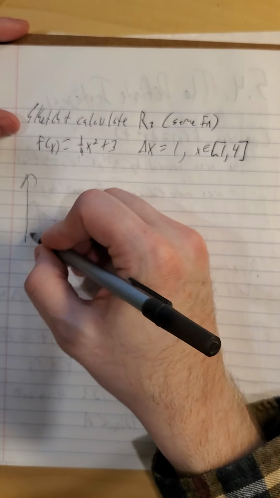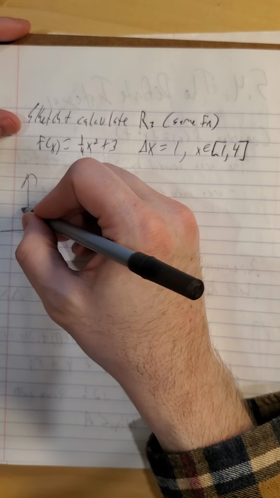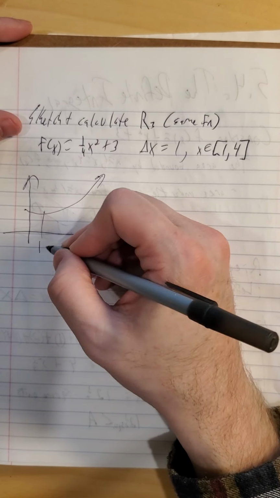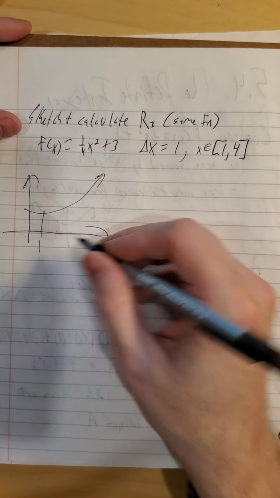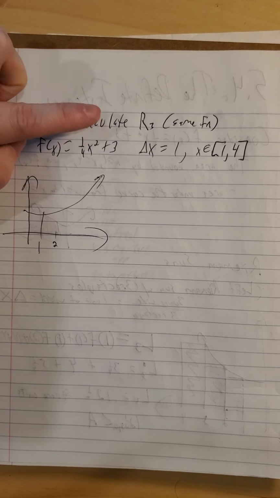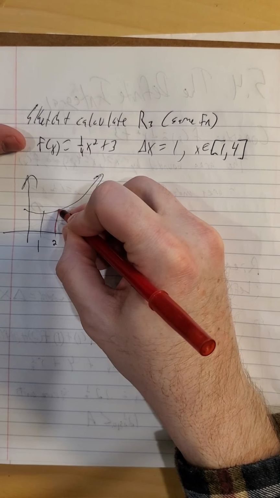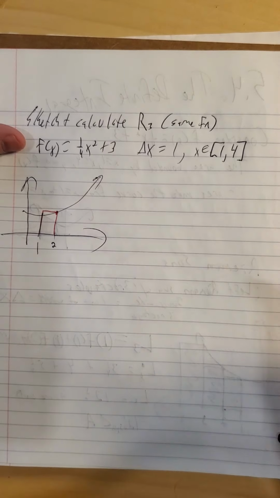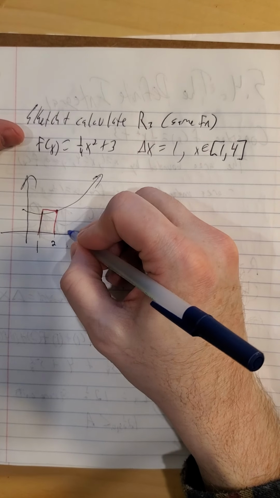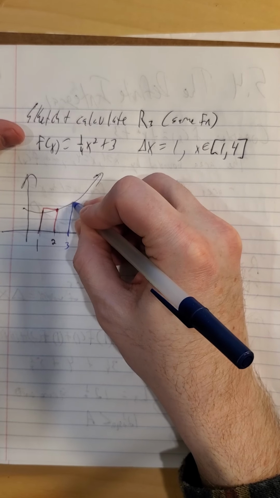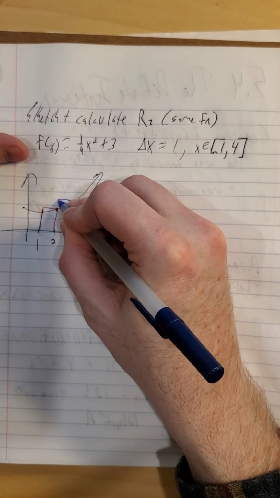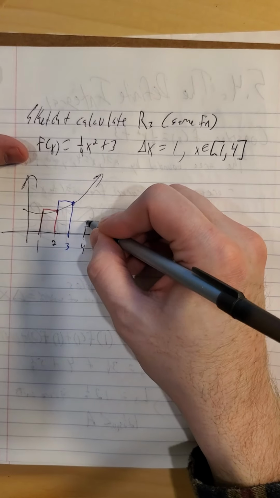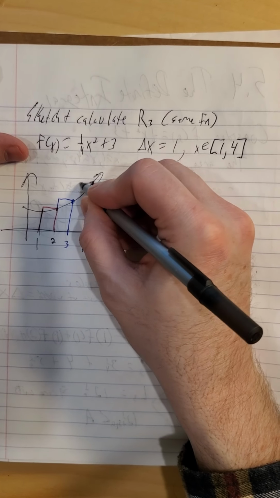Okay, I'll start with just sort of a quick rough sketch again. So here's our one that we're starting with. But with R3, I want to use the right side to determine the height of my rectangle. So I'm going to have a little bit of an overcount there. Same thing here. This next one I'll start at 3. That will determine the height of rectangle number 2. And what happens at 4 determines the height of my last rectangle here.